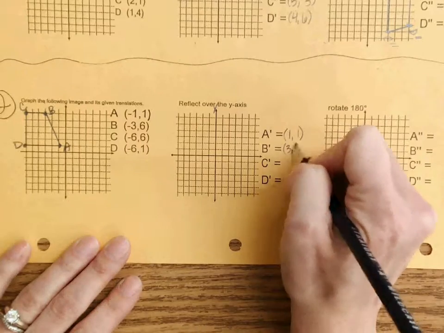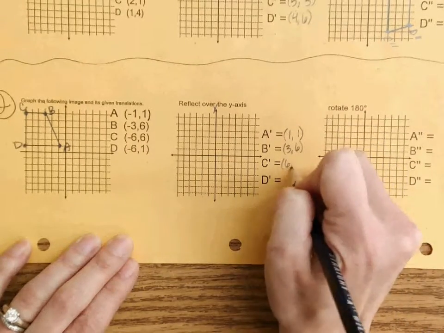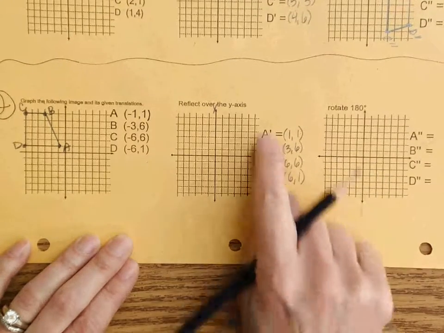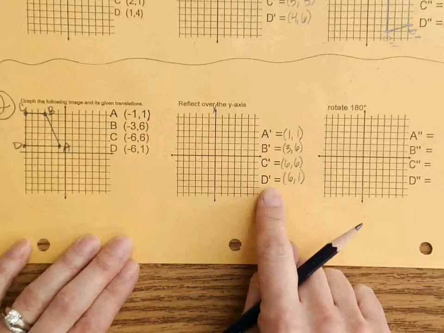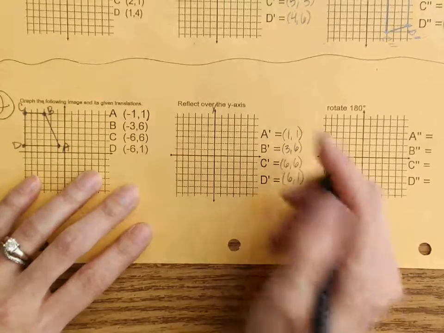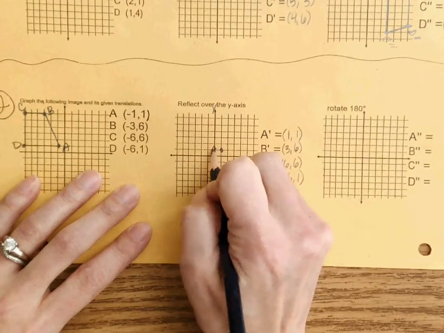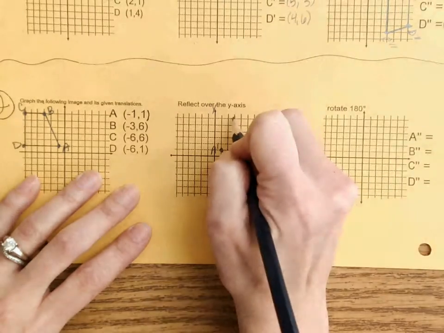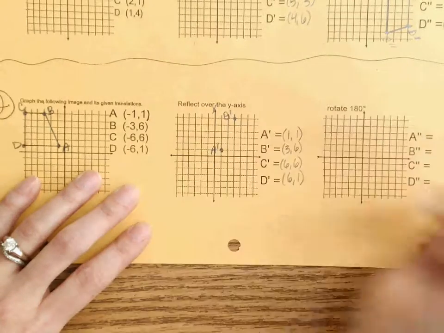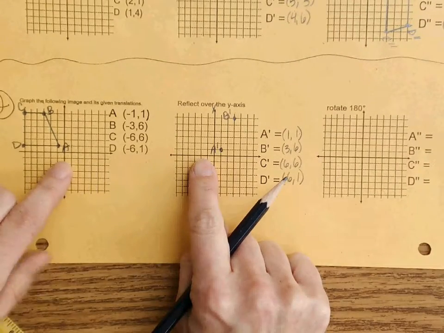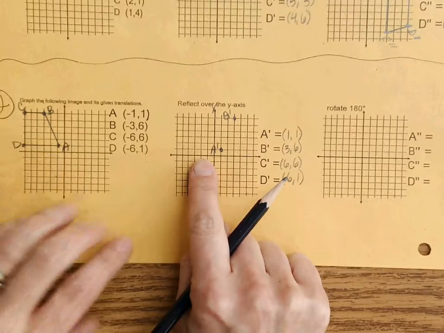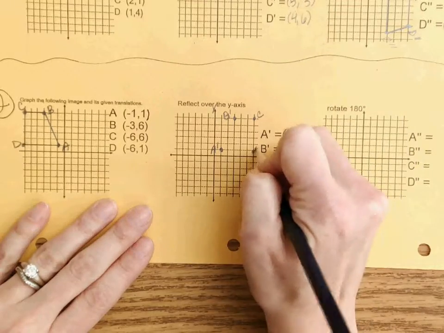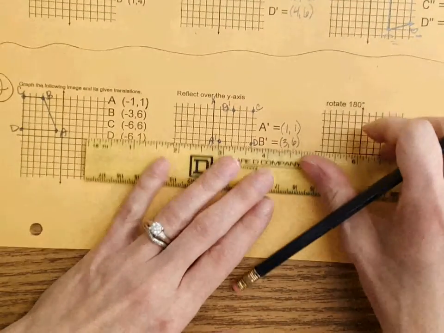So it'll be a positive 3, 6, positive 6, 6, positive 6, 1, okay, to get all of my image figures. And when I graph this accordingly, I have 1, 1 for A prime, 1, 2, 3, 6, that's B prime. Notice that it is becoming a reflection from this pre-image on our first coordinate plane. Okay, and then just connect your dots.